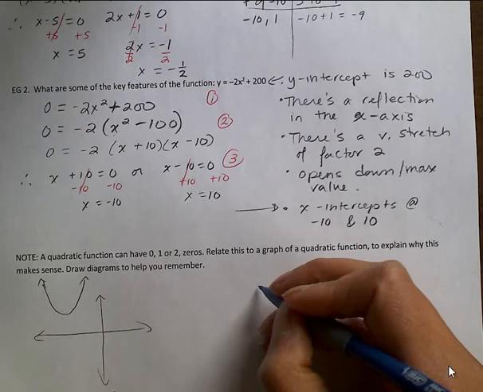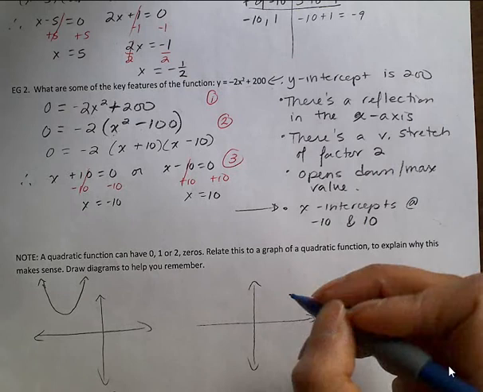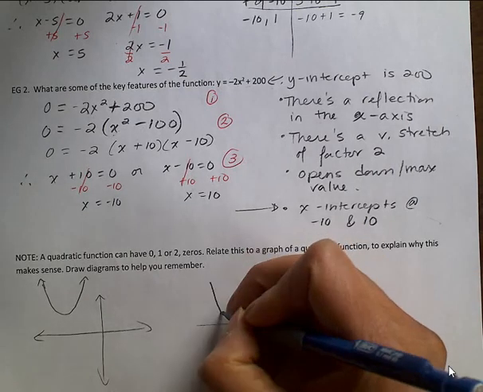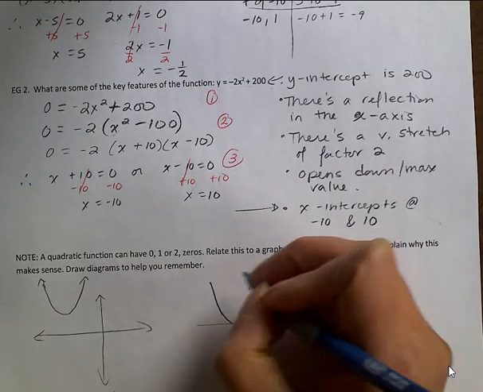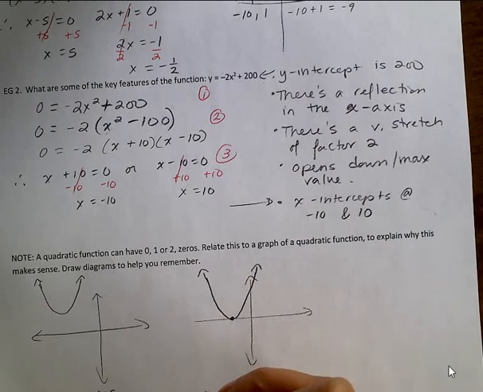The second situation is, what would a graph look like if there was just 1 zero for the function? Well, that means it's just going to touch the x-axis like that. It only touches at one point. So this shows 1 zero because the graph has 1 x-intercept.